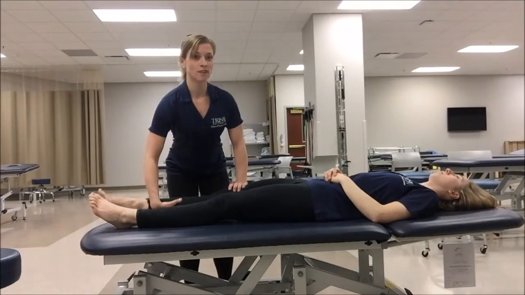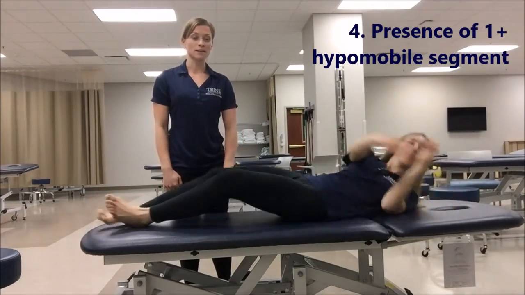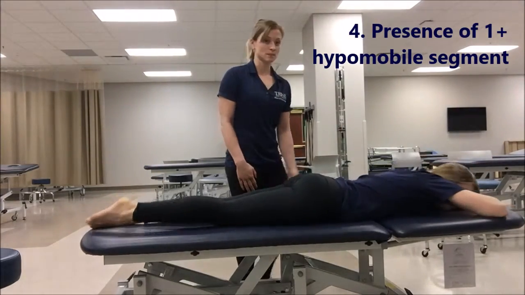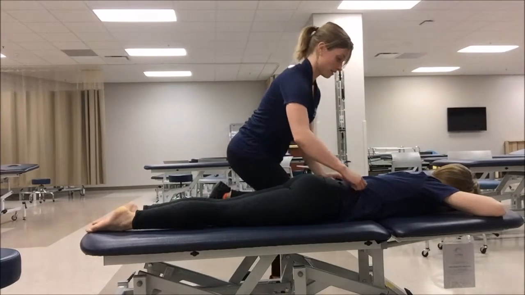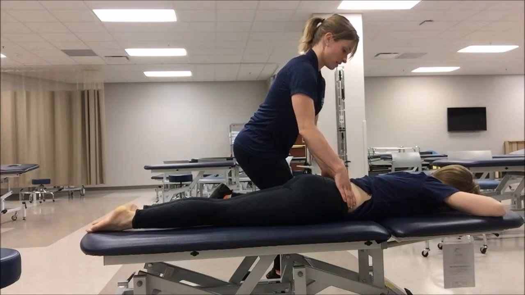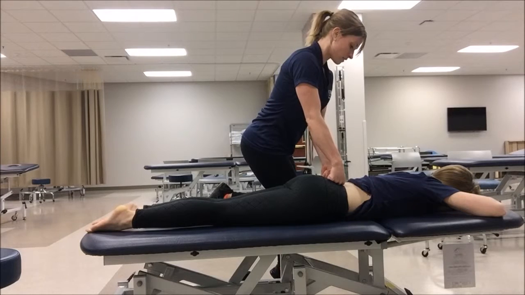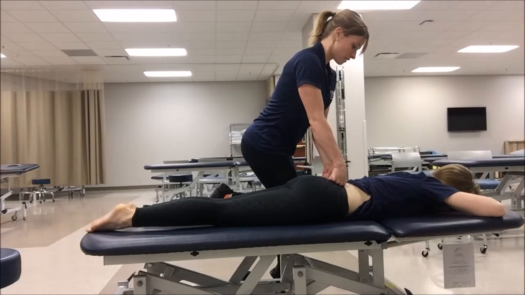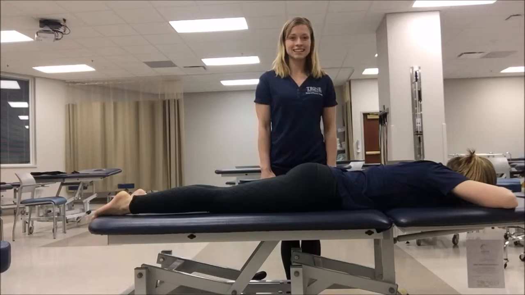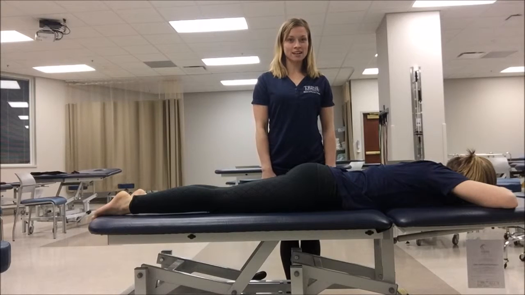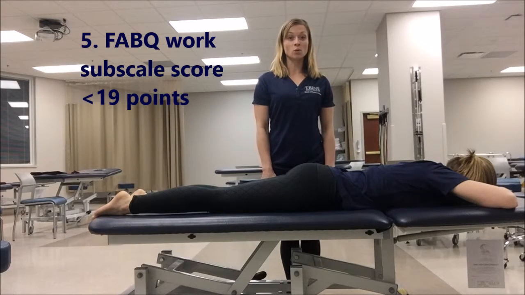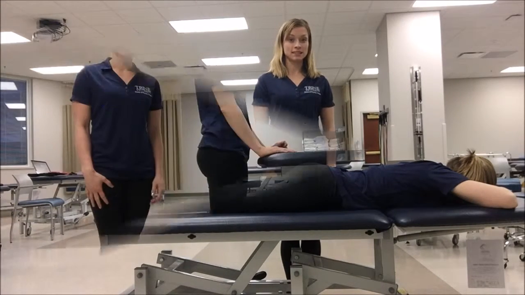And the last finding is hypomobile segment of the lumbar spine. And the last clinical finding is an FABQ score work subscale less than 19 points.